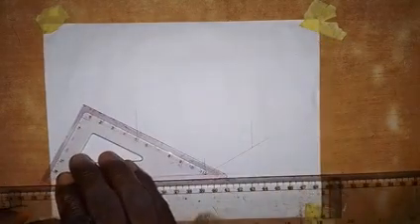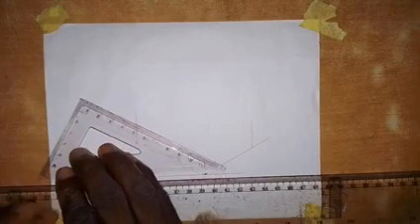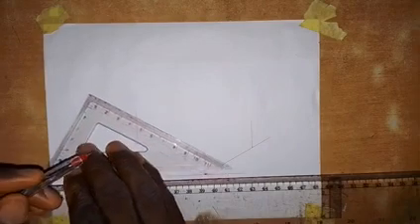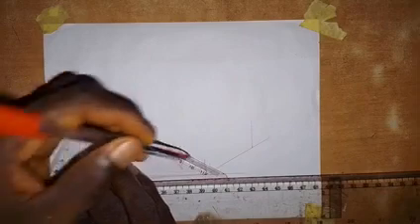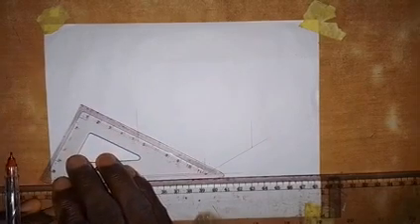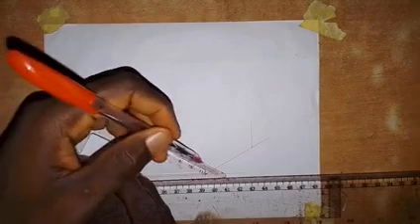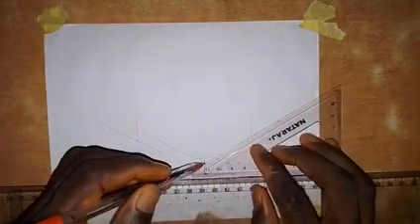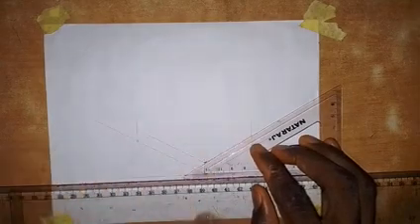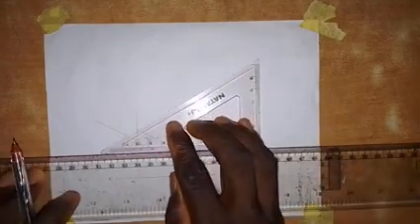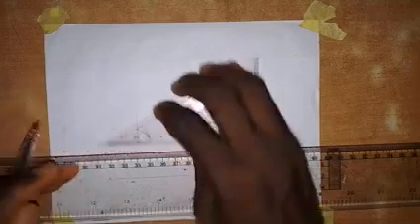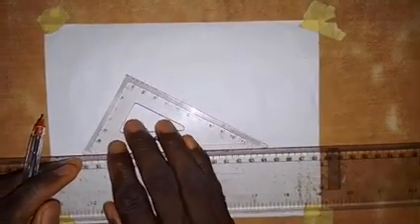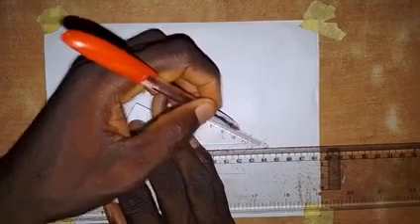So we have taken 10 millimeters, so we transfer this point to this side. Okay, so we transfer this to this side, and then we draw this line in this direction, and then we move it up here. So we draw a line in this direction, and then we also draw this line here in this direction. So we have completed that base now.